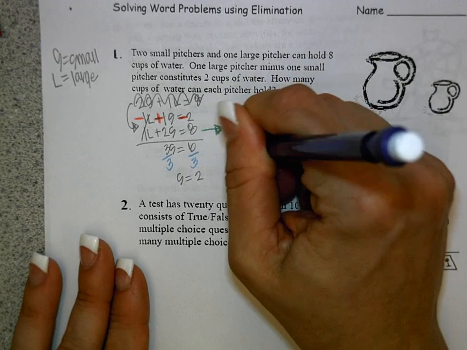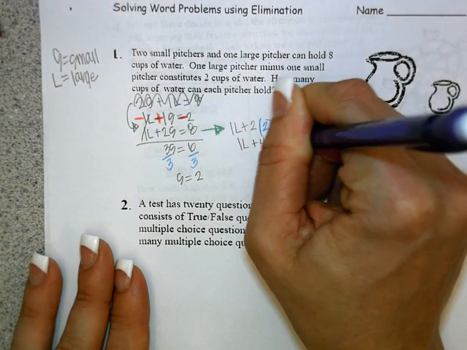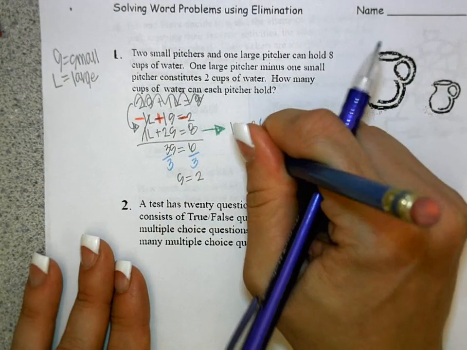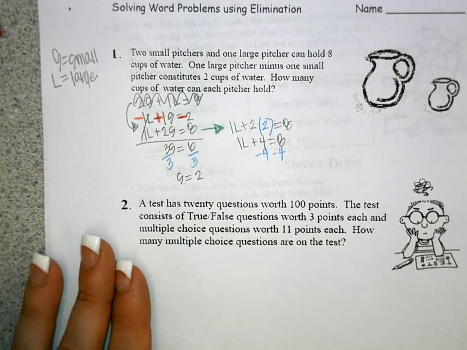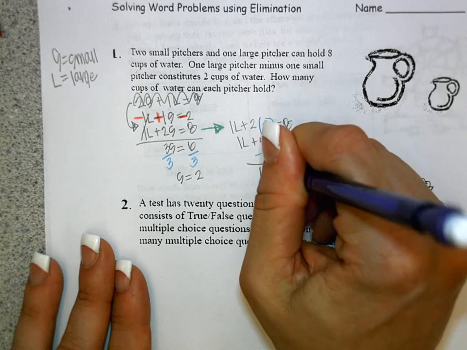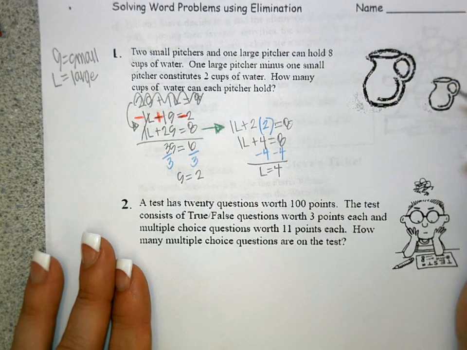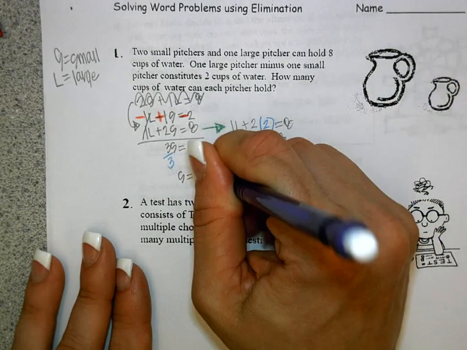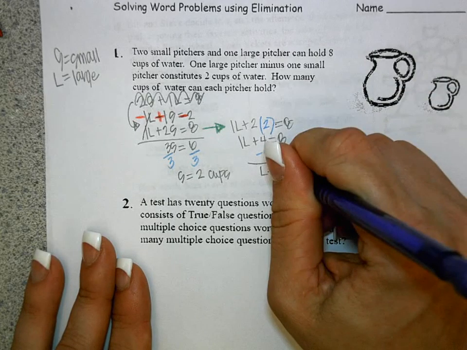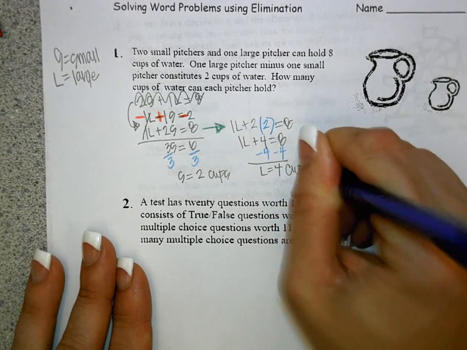Work these out. 1 large plus 4 equals 8. If you subtract 4 from both sides, it's going to leave you with a large is equal to 4. So here, how many cups of water? A small can hold 2 cups. A large can hold 4 cups.